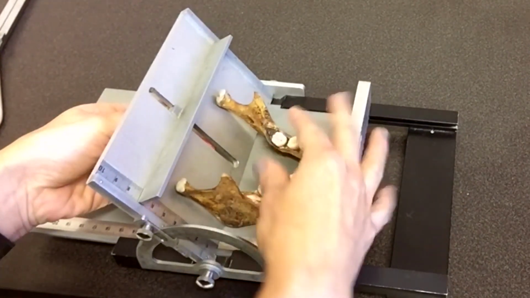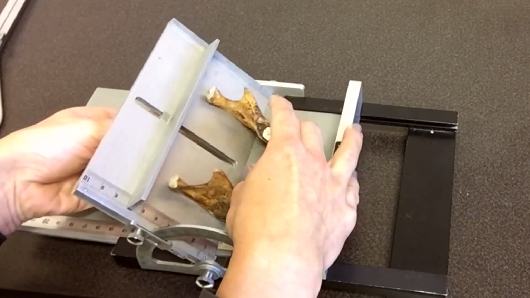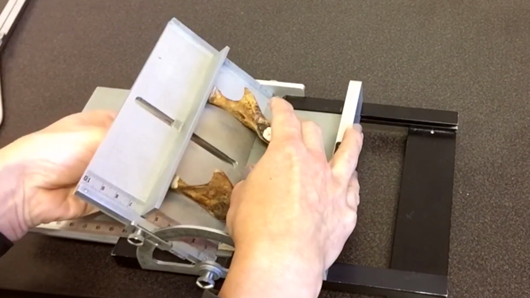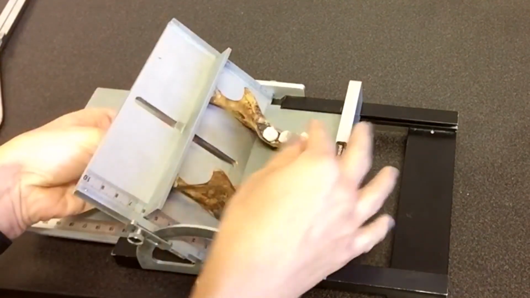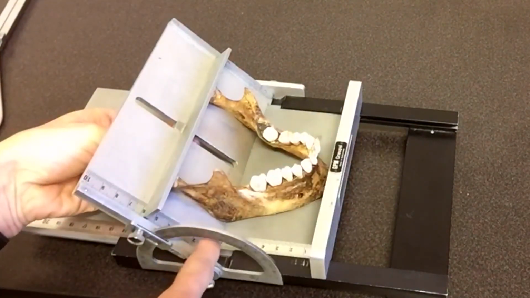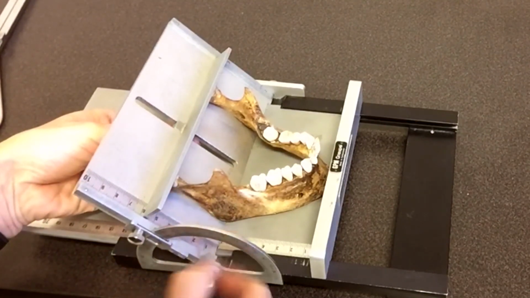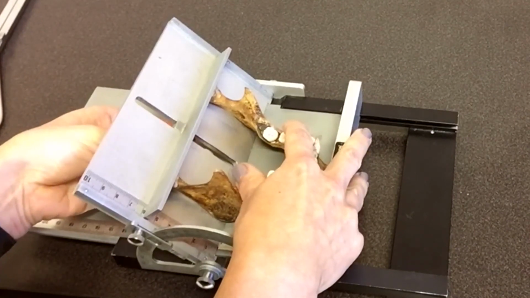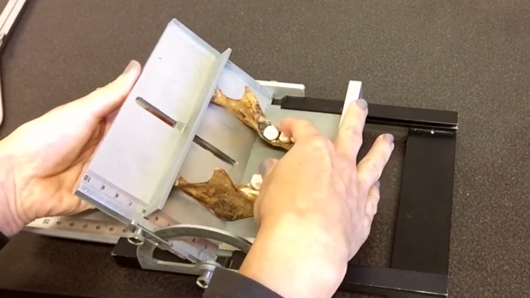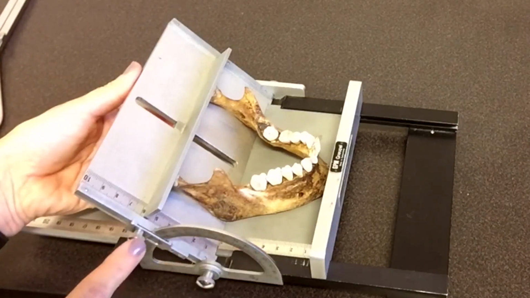You want to make sure the mandible just stays in contact with the bottom plate. Right now I'm moving the upper bar onto the condyles, resting on the condyle, and I'm making sure that the back plate is in contact with the posterior portion of the ramus. Once you get that all situated, then you just read the three measurements: the ramus height, the mandibular length, and then the mandibular angle.